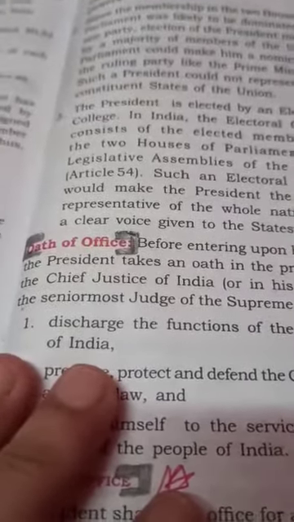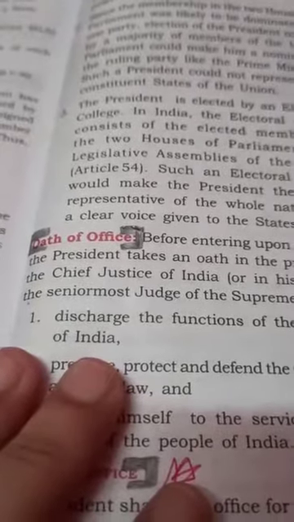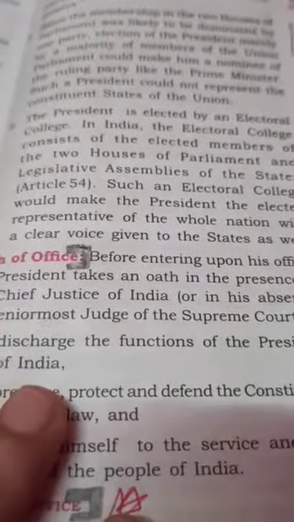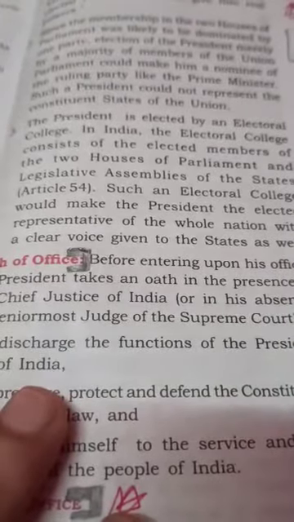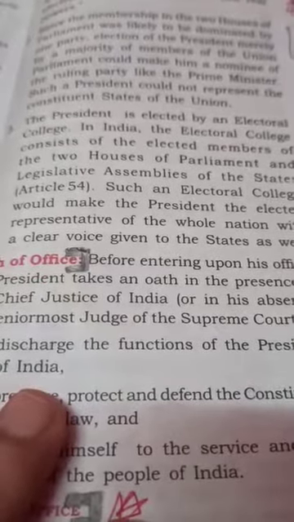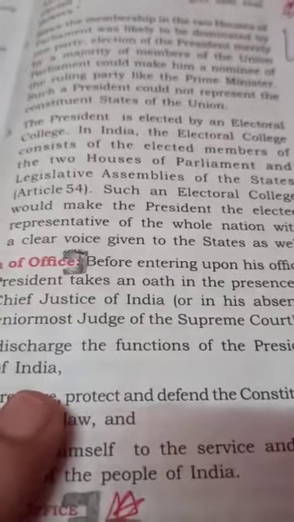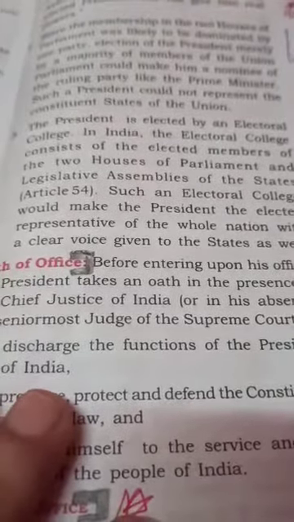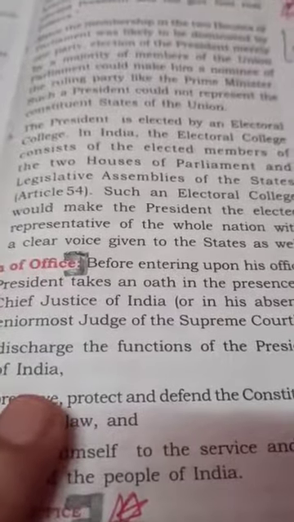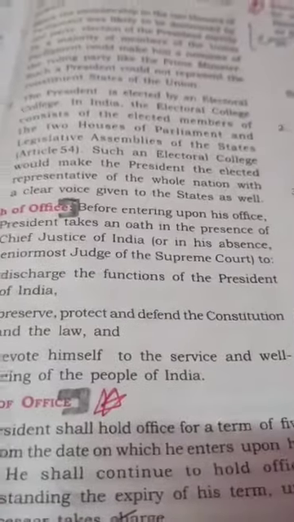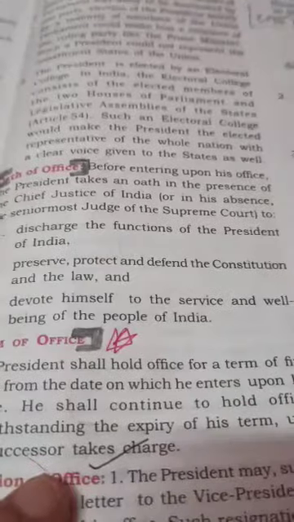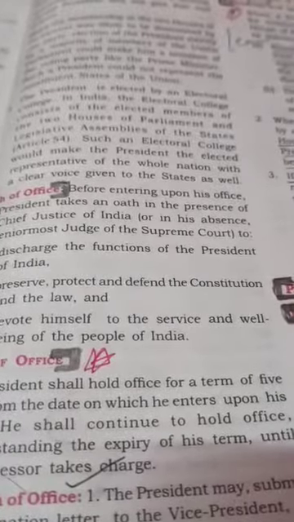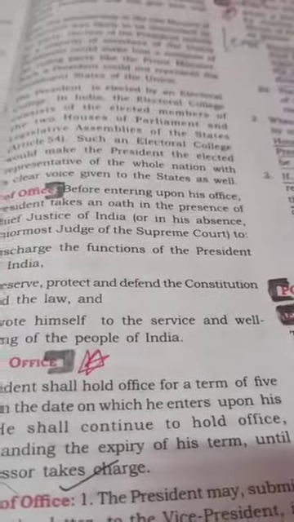And third, the president is elected by the electoral college, which, as I told you, consists of the elected members of the two houses and the legislative assemblies. Such an electoral college would make the president an elected representative of the whole nation, with a clear voice given to the states as well. So there will be no partiality between them, and the president will be working as a representative of the people. No partiality will be there.